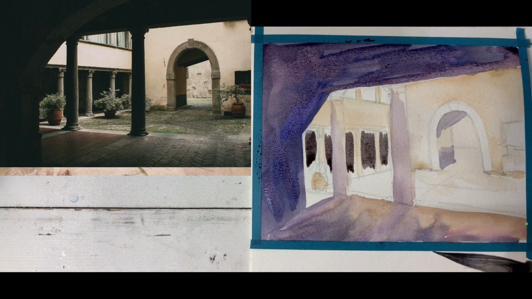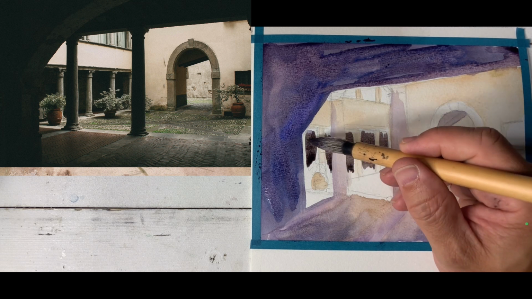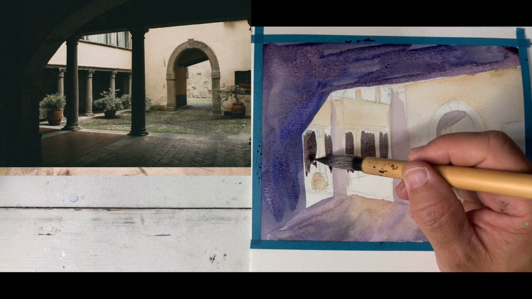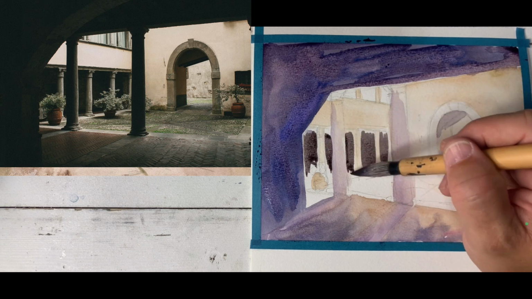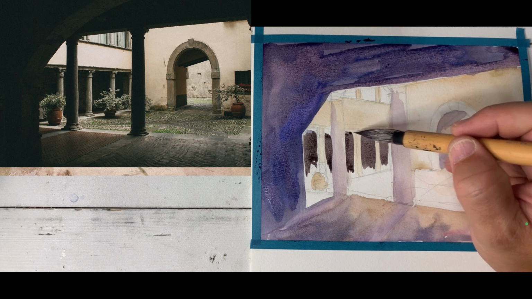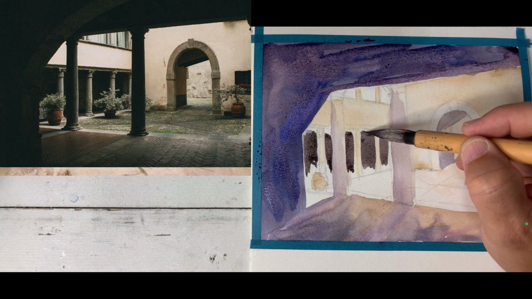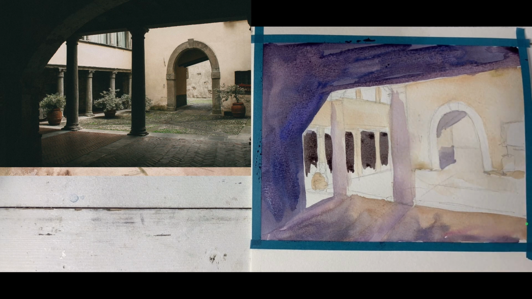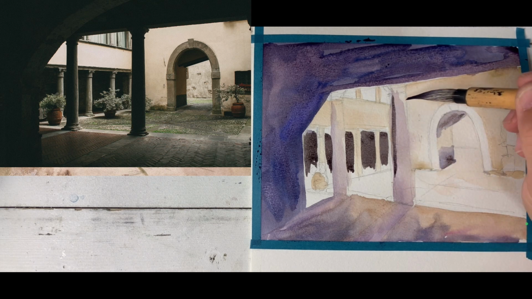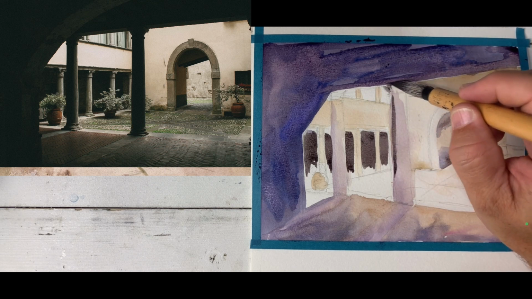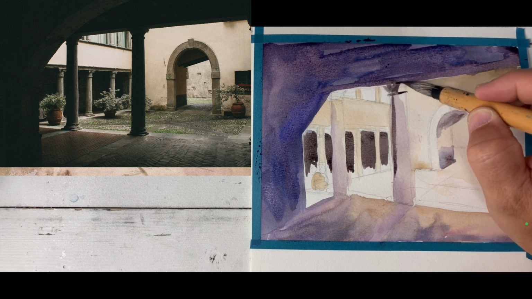Just testing the space there, making sure I can work in and around the detail of some of these shapes, the straight lines that I need for this to read as architectural. And a few second layers here as we darken, complete these shadow areas.